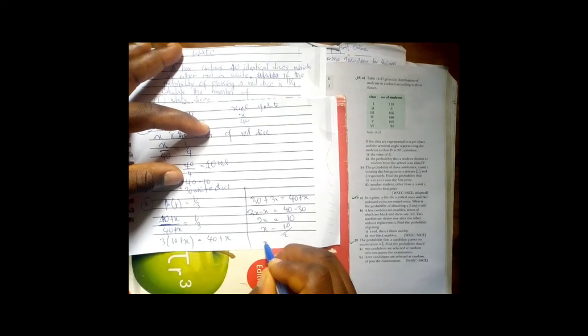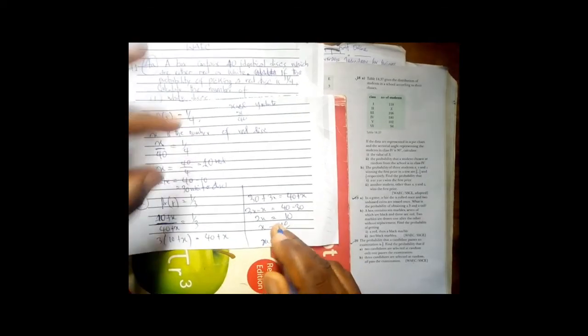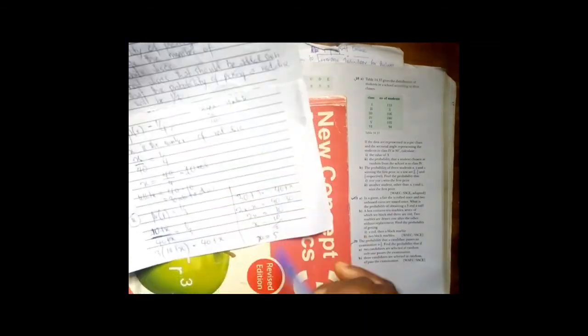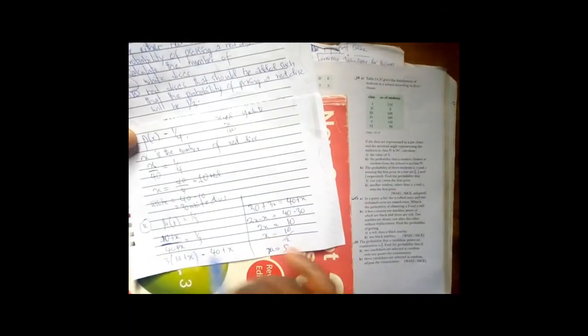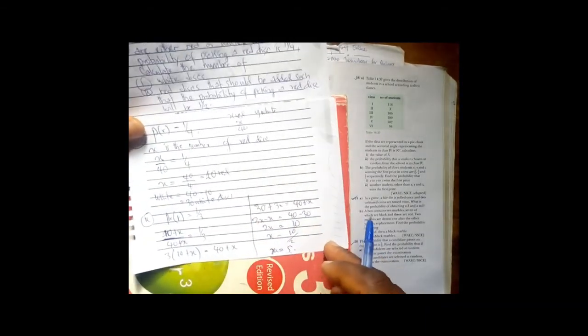So x equals 10/2, which is 5. They say calculate the number of red discs that should be added. So 5 red discs will be added such that the probability of picking a red disc will be 1/3. So this is how to calculate that.